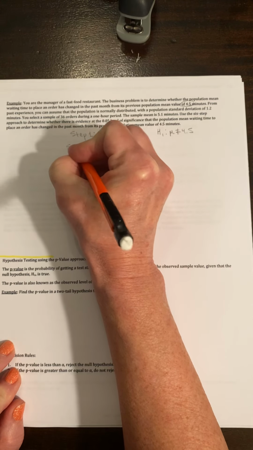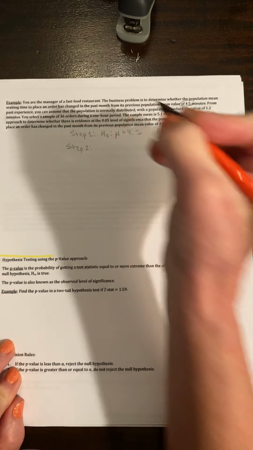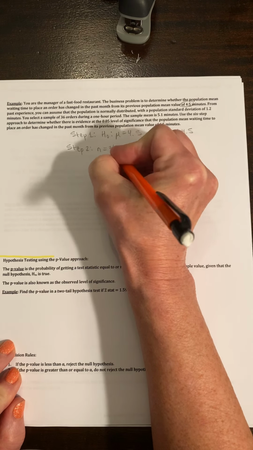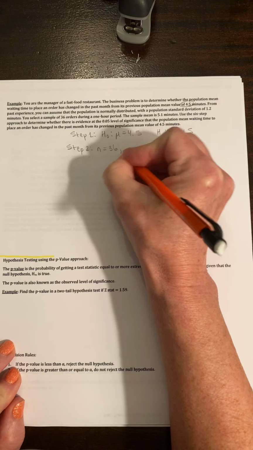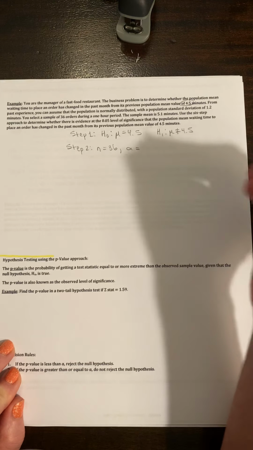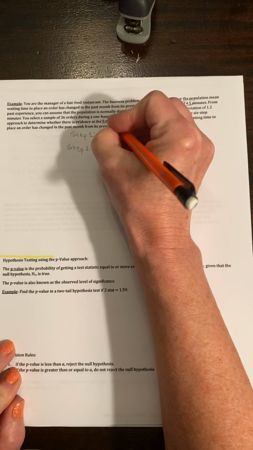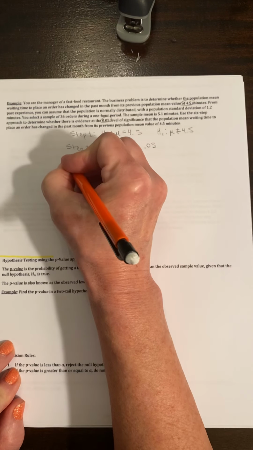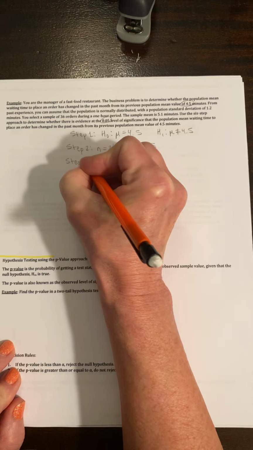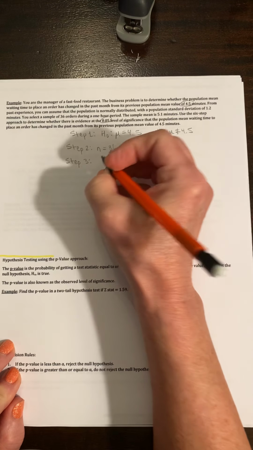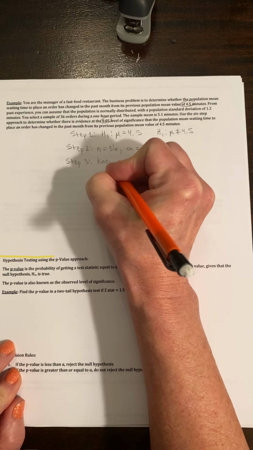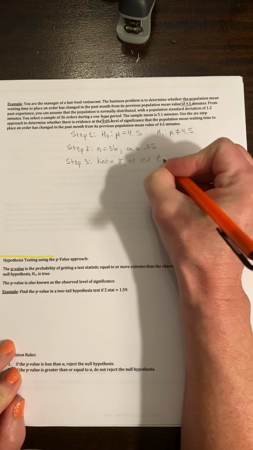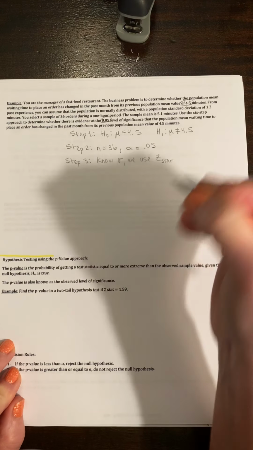Step 2, we need to write down some information. We need our sample size, and we need our level for alpha, which they're going to determine for us, and so it's 0.05. And step 3, we choose our test statistic formula. Well, since we know sigma, we're going to use our z-scores.